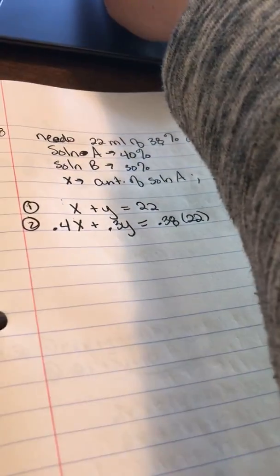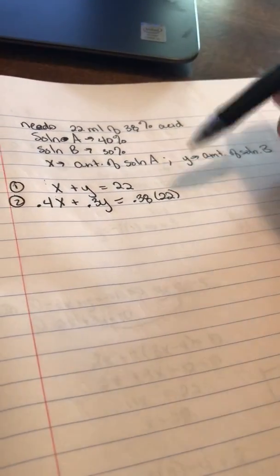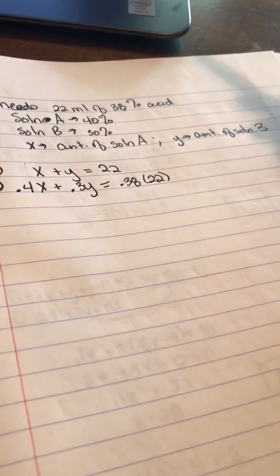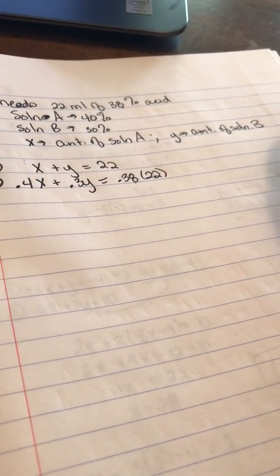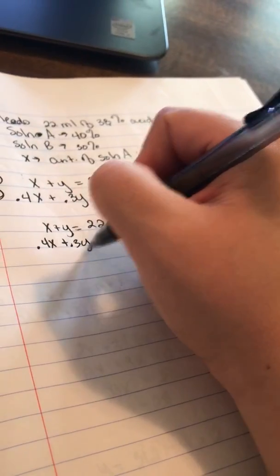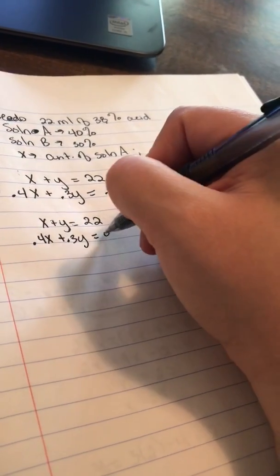So then you have this to solve. Well, you can multiply this out, 0.38 times 22 if you want to, and write that down. I think on this one I used elimination, just because I'd used substitution on all the other ones. I can do that again, I guess. Usually on word problems I have a tendency to always use substitution, but 0.38 times 22 is 8.36.